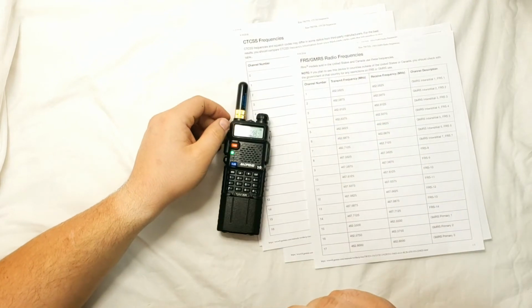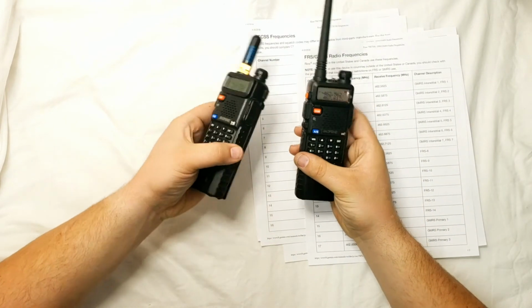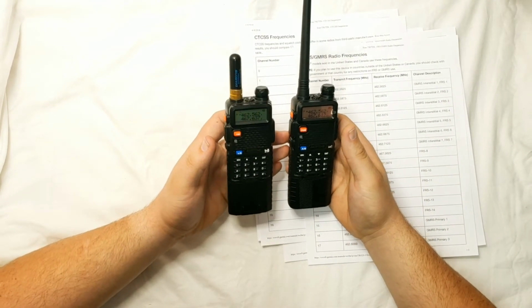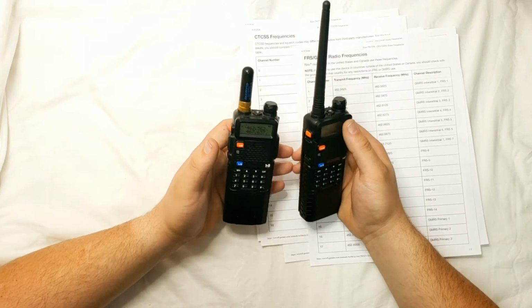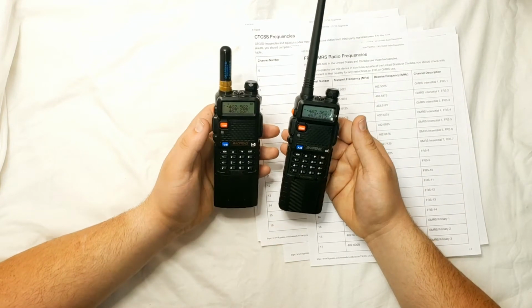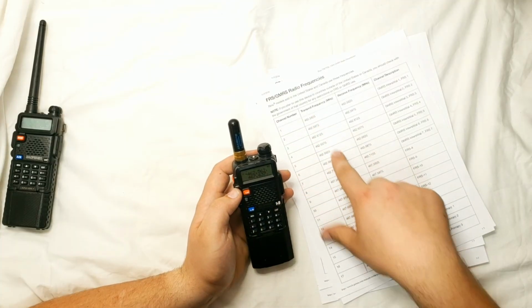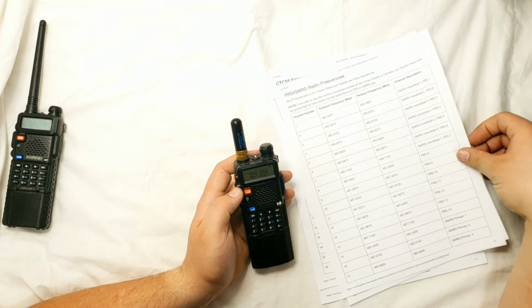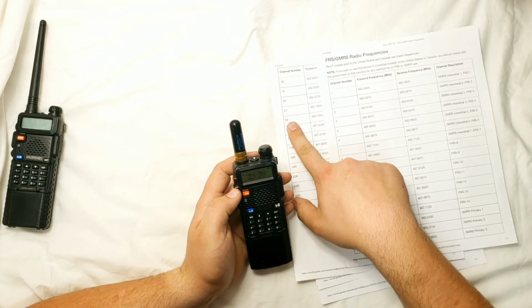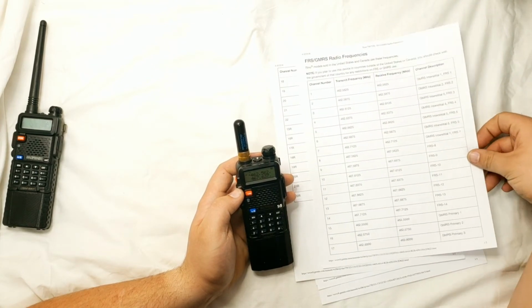Likewise with this speaker, because they're both set to separate transmitting and receiving CTCSS frequencies. They won't receive or transmit on each other's frequencies. When you get your channels programmed in, you can program all of these all the way up to channel 22, and those are the legal channels for you to use.